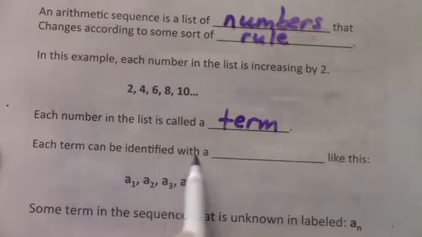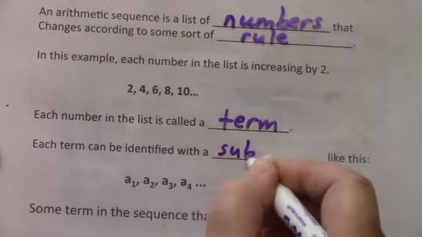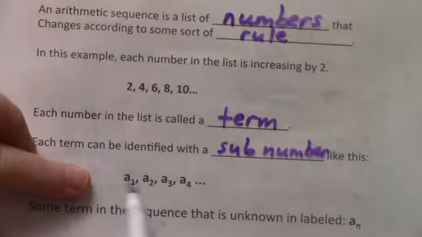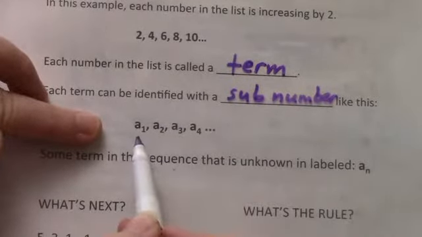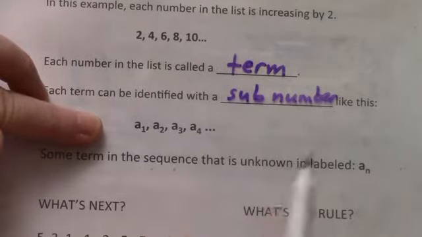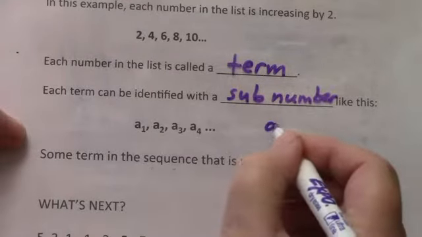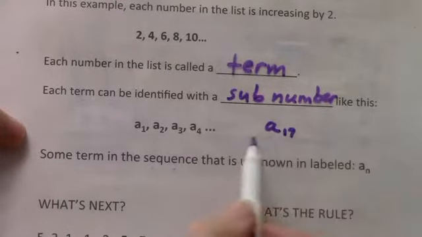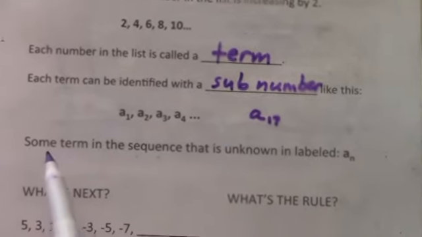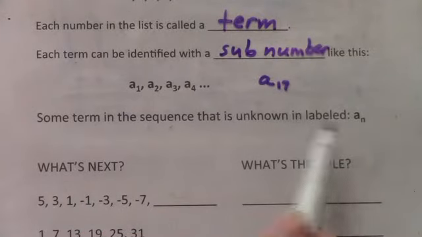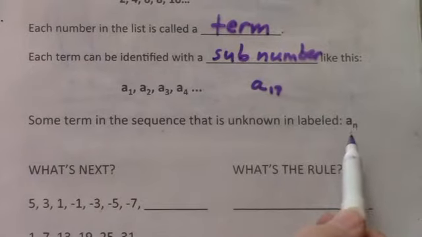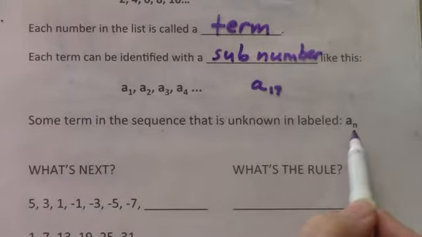Each term can be identified with a sub-number like this. So we have a list of terms, and this little sub number 1, 2, 3, 4 is telling us what order that number is in. So if we wanted to talk about a sub 17, we're talking about the 17th term in this sequence. If we don't know the number, or we're going to use this in a formula, if it's unknown, we're going to use this little sub n, and that's referring to just some number.